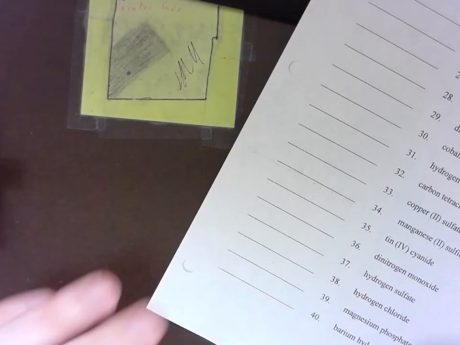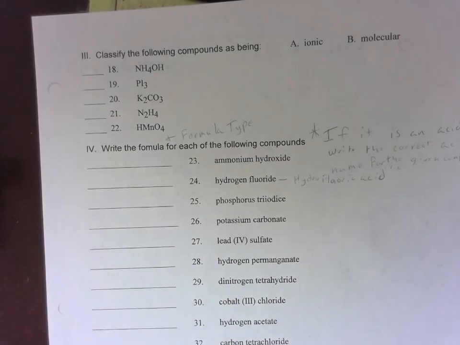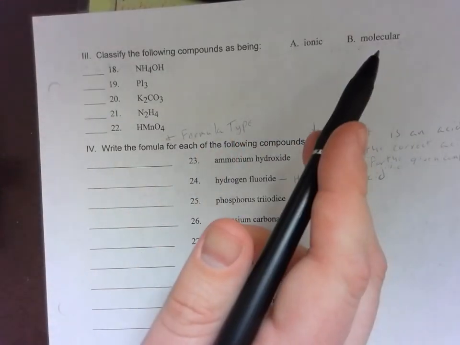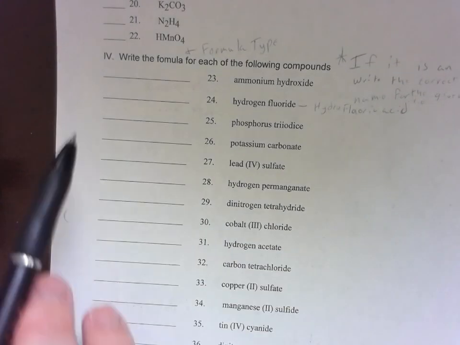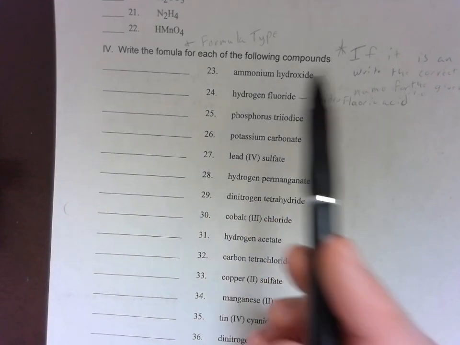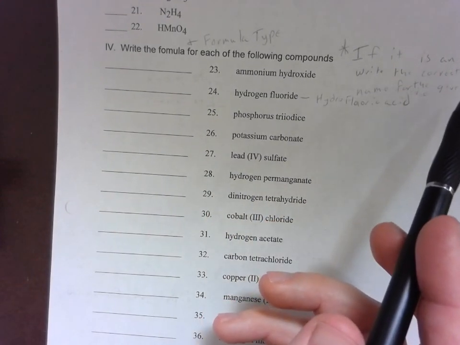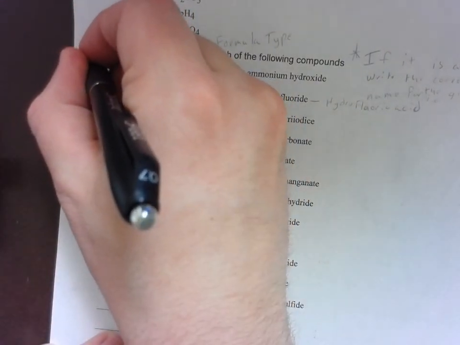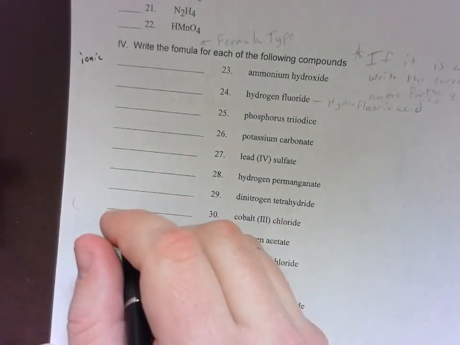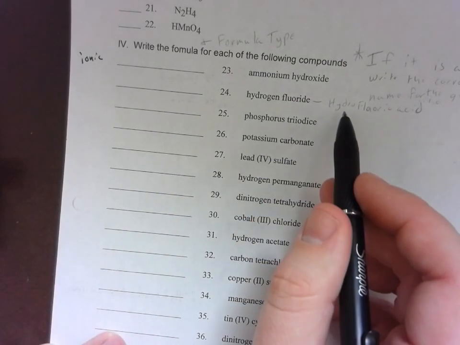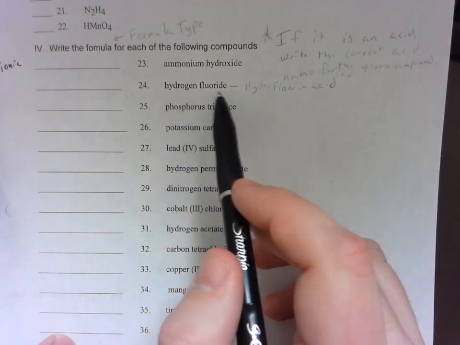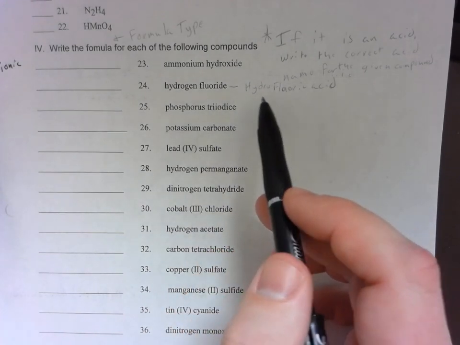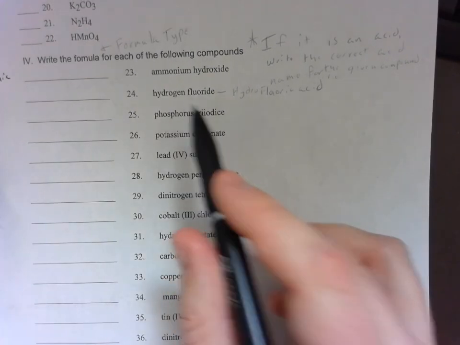Now on the back page, on the first part, it is pretty easy. You're determining if it is ionic or molecular. You just put A or I and then B or M to figure out which one it is. Write the formula for each of the following compounds if it is an acid. So in formula type. So for instance, if I have aluminum hydroxide, I'm going to put ionic on there. But if I have hydrogen fluoride, it can actually turn into, like it says, if it's an acid, correct the acid for what it is. So if it's just hydrogen fluoride, that means I know that it's going to be hydrofluoric acid.